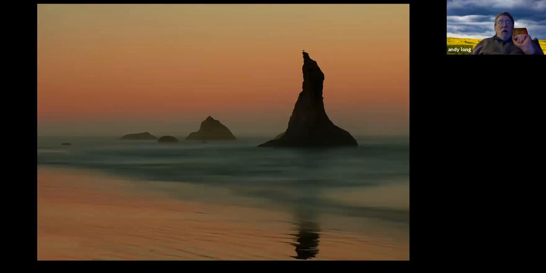And on the Oregon coast, I really like doing extremely long exposures with water movement on the oceans and such. And here, the waves would be coming in and then going back out, but they'd leave just a hint of water up on the beach. And I noticed it had a very nice reflection in it, mirroring the colors of the sky.